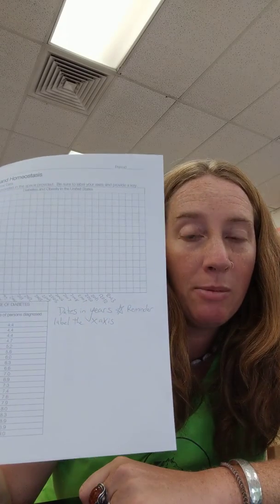So I'll do this with you. Okay. So I have my dates across the bottom. I have labeled my x-axis. That's a very important thing. So put a star next to it and we have a reminder: label the x-axis. I'm reminding you to label the x-axis because that is an important detail.